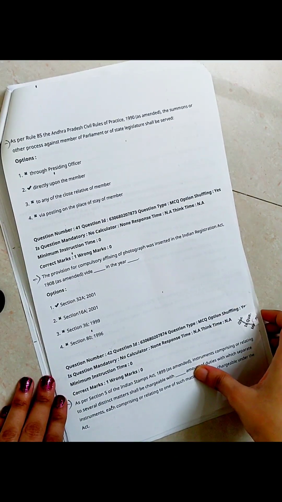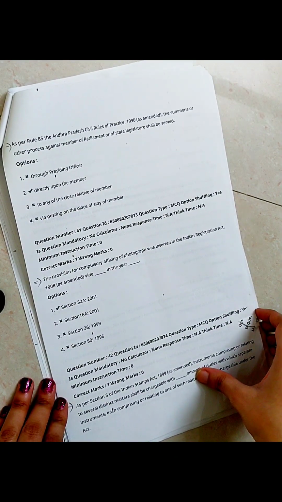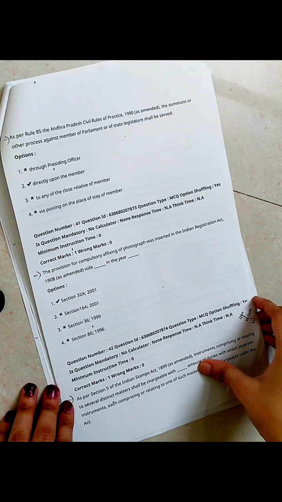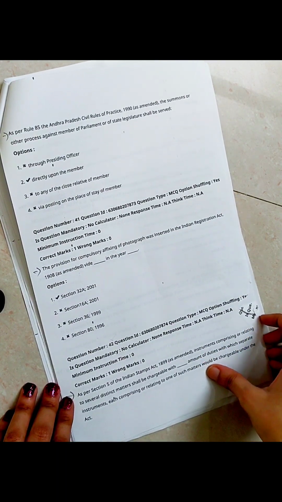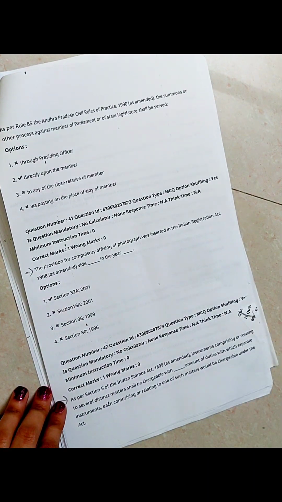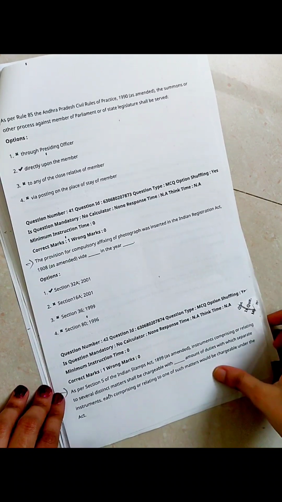As per Rule 85 of the Andhra Pradesh Civil Rules of Practice 1990, the summons or other process against a member of parliament or state legislature shall be served directly upon the member. The provision for compulsory affixing of photograph was inserted in the Indian Registration Act 1908 as amended by dash Section 32A in the year 2001.